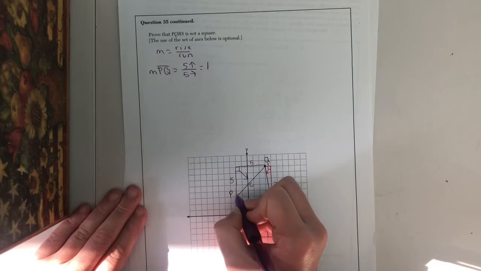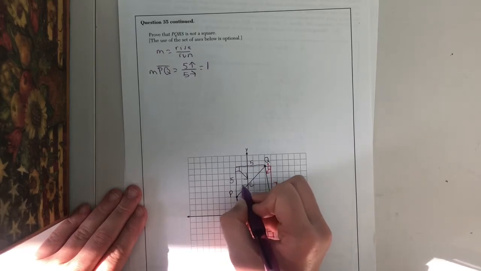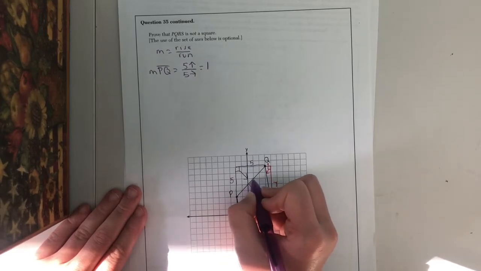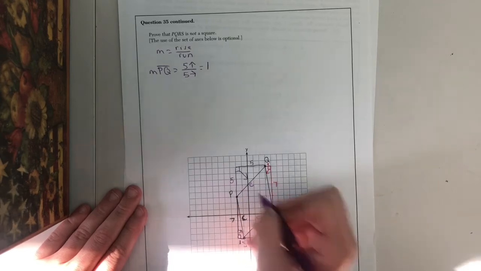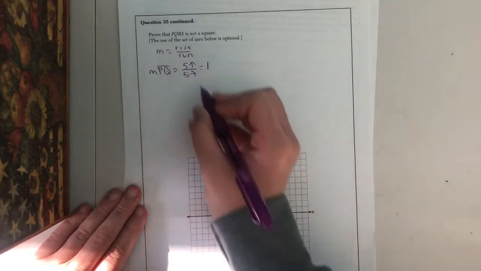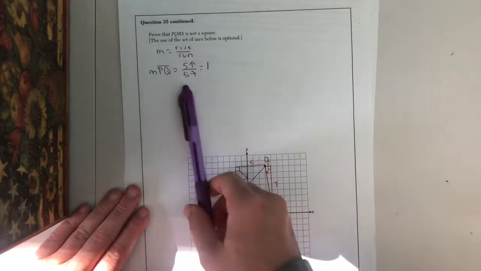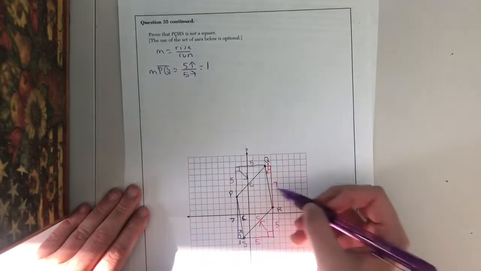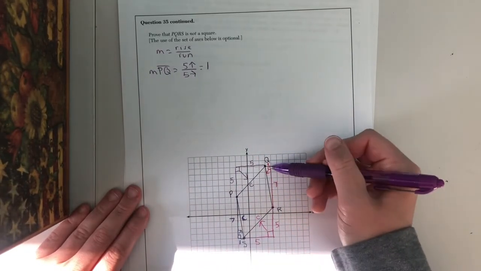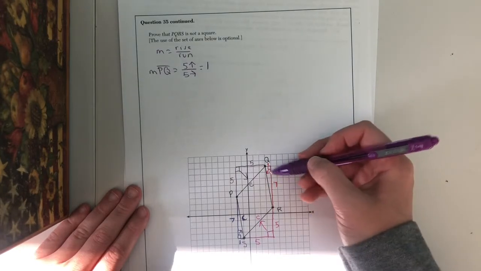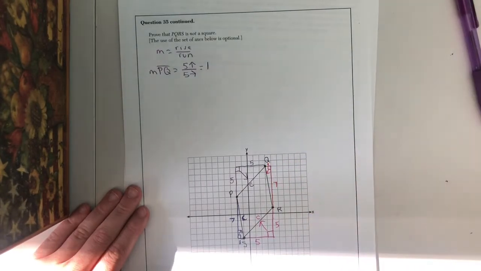You can also go up 1 to the right 1, up 1 to the right 1, up 1 to the right 1, and that shows you that the slope is 1 as well. But since I have these numbers here already, I'm just going to use these. All right, so the slope of PQ is 1. So that means I want the slope of QR to be -1 if it's to make it 90 degrees.